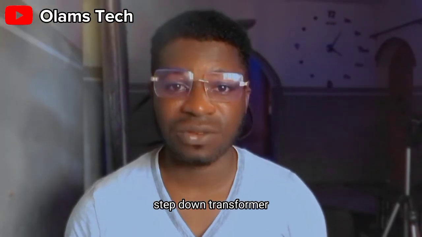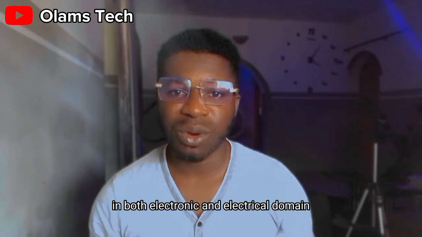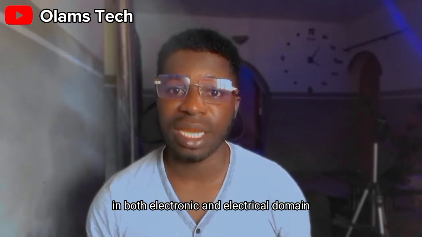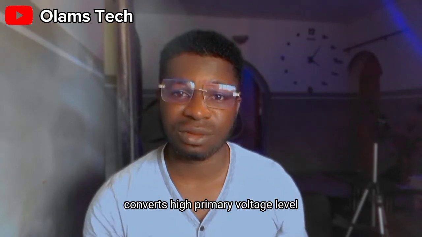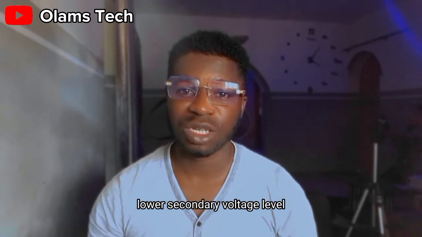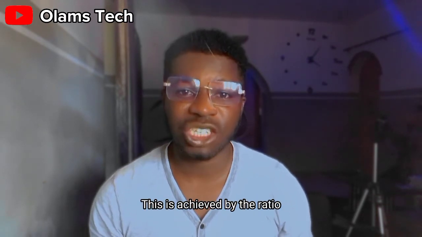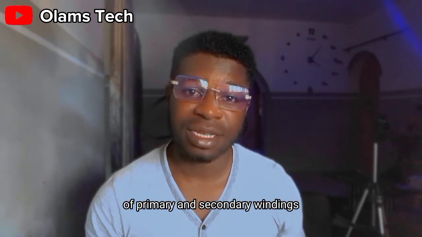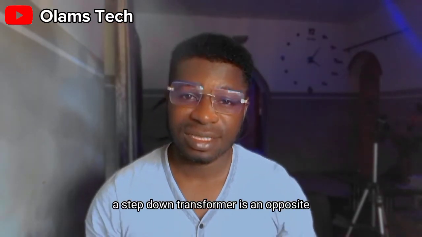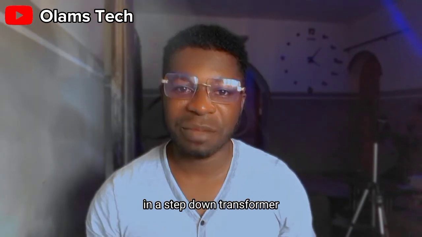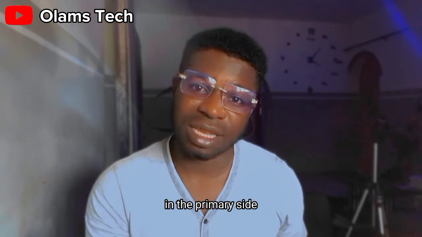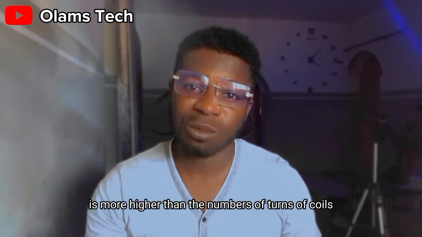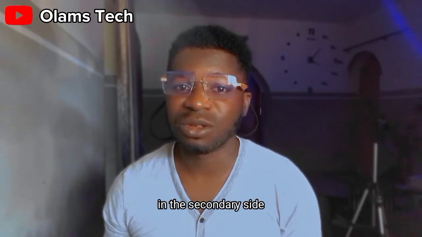A step-down transformer. This is also used in both electronic and electrical domain. A step-down transformer converts high primary voltage level to a lower secondary voltage level. This is achieved by the ratio of primary and secondary windings. A step-down transformer is the opposite of a step-up transformer. In a step-down transformer, the number of turns of coil in the primary side is higher than the number of turns of coils in the secondary side.